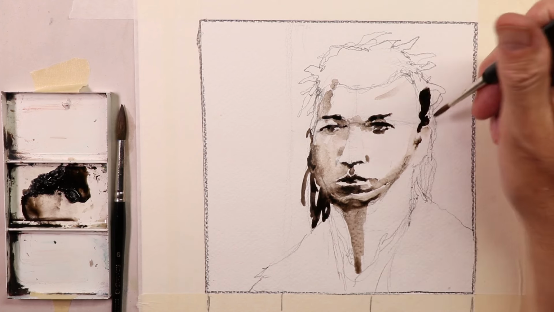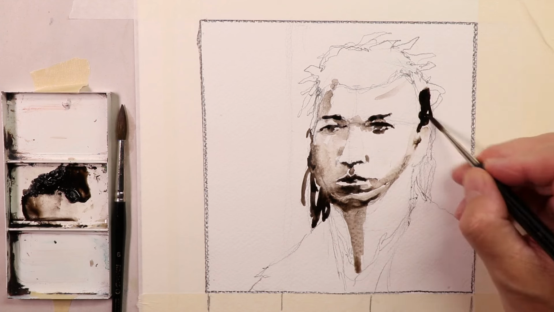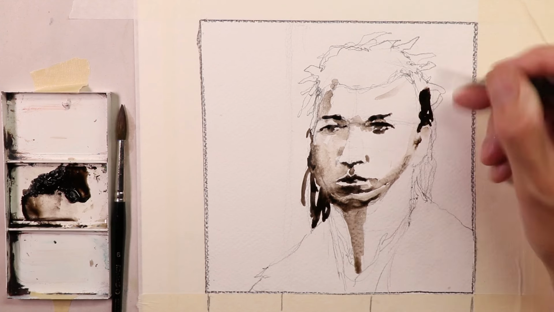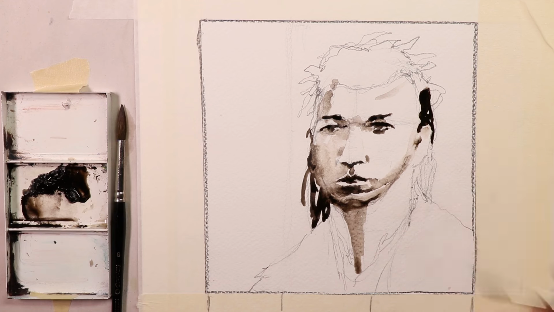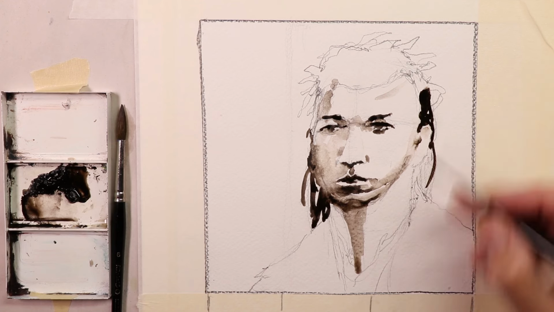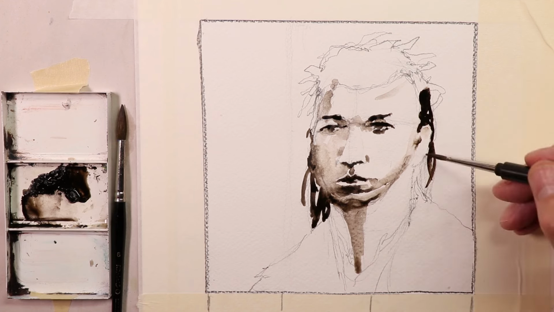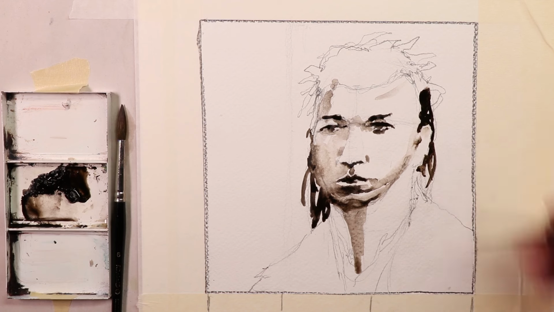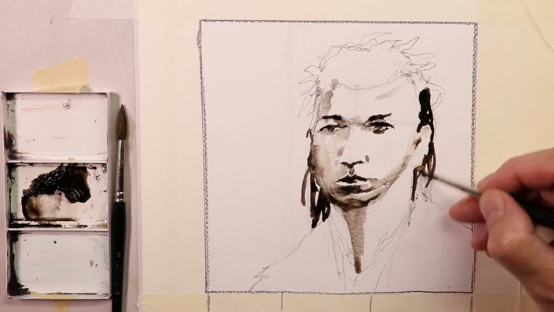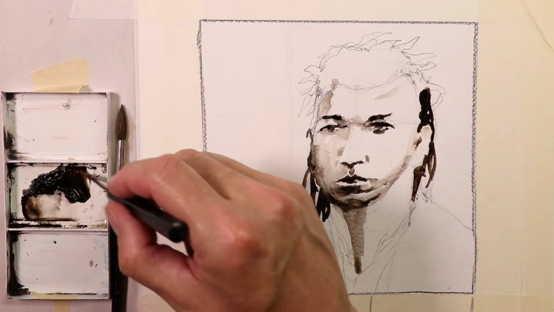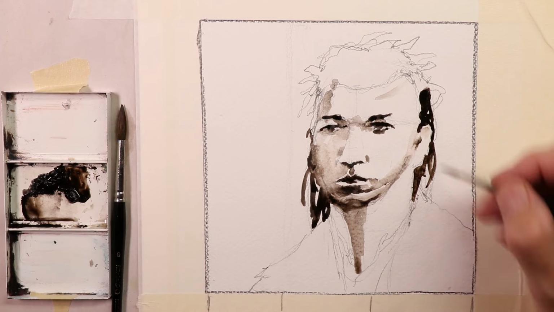So now I'm going to do some hair, some dreadlocks, more dreadlocks over here, like that, and it goes around his ears, and then a couple dreadlocks there, like that, and over here, and I think that looks good.